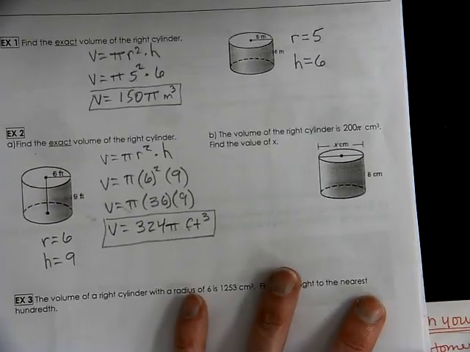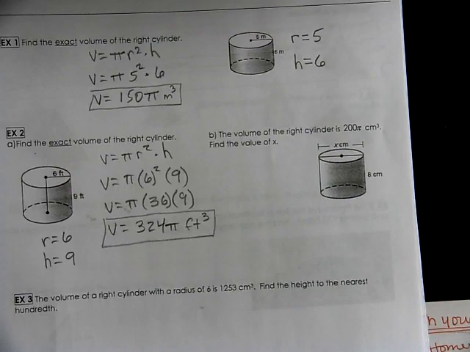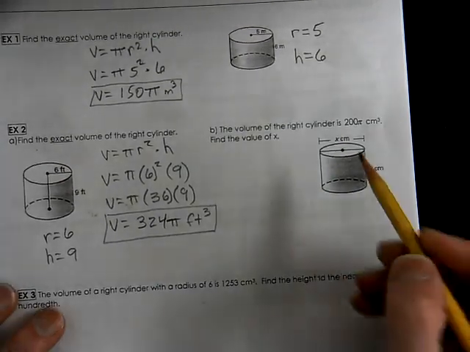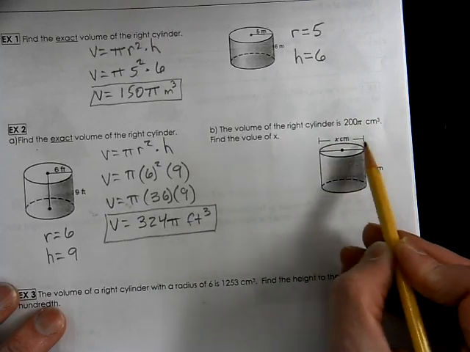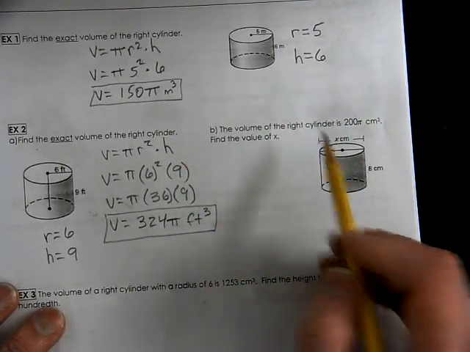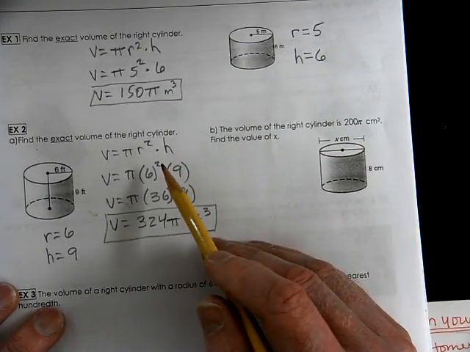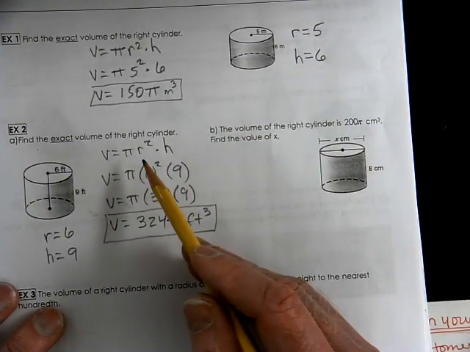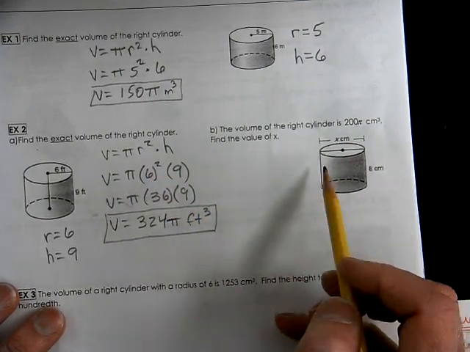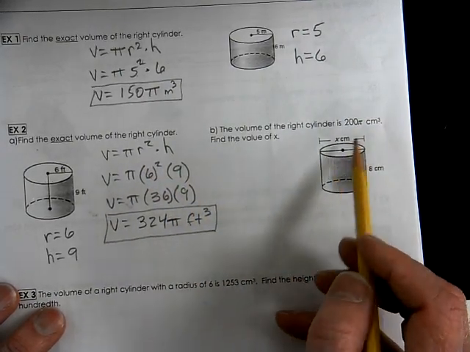What's different about letter B? So with B, we're looking for the diameter. But with our formula, we cannot figure out the diameter. You can figure out the radius, and the radius is half the diameter, so you've got to take the radius times 2.